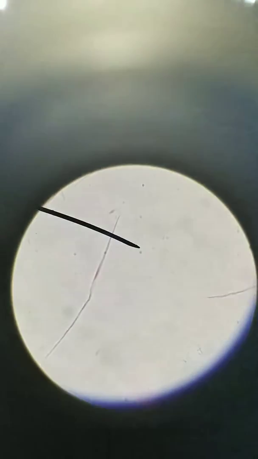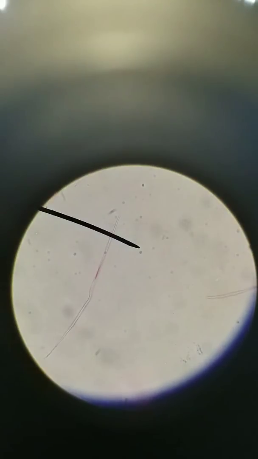Let's get close to one of them. So we're at 100x right now. We are now at 400x total. You can see the nucleus right there and how thin and spindly that smooth muscle fiber is. You can find smooth muscle lining many different organs like your esophagus, your uterus, your stomach. Basically any organ that moves on its own. I'm not talking about skeletal muscle, this is smooth muscle.